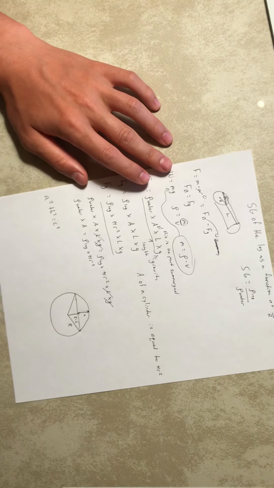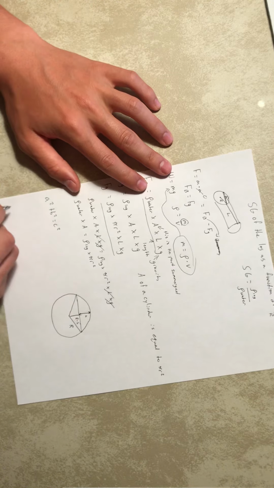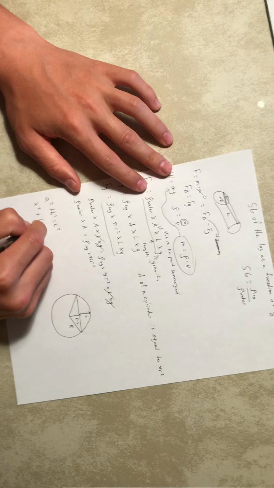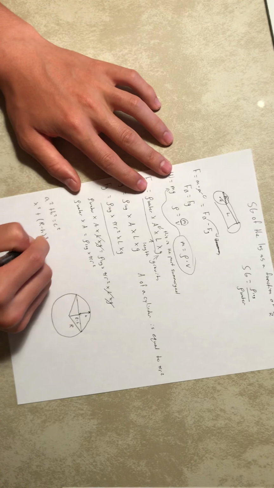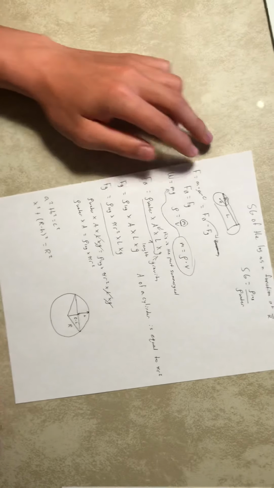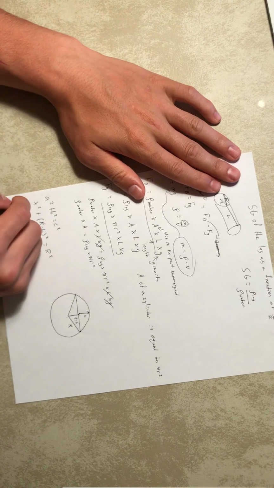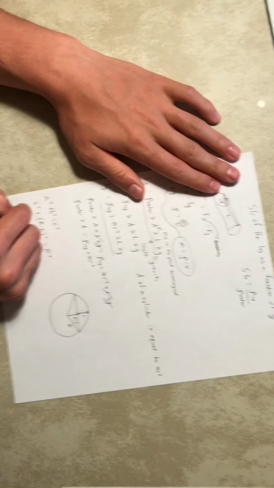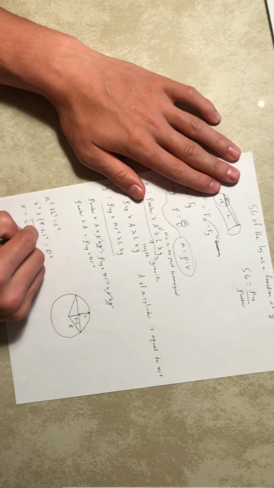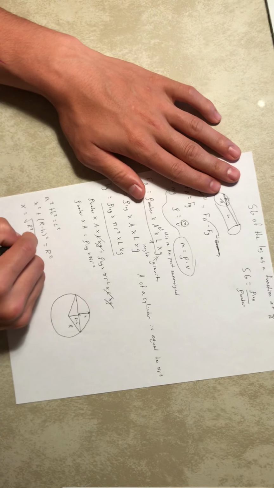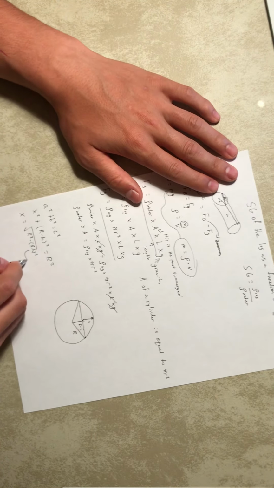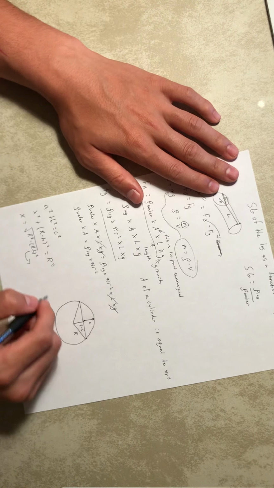When we rewrite that, it ends up being x squared plus (r minus h) squared equals r squared. Now we want to solve for x. So x is equal to the square root of r squared minus (r minus h) squared. Now we need to expand this (r minus h) squared out.